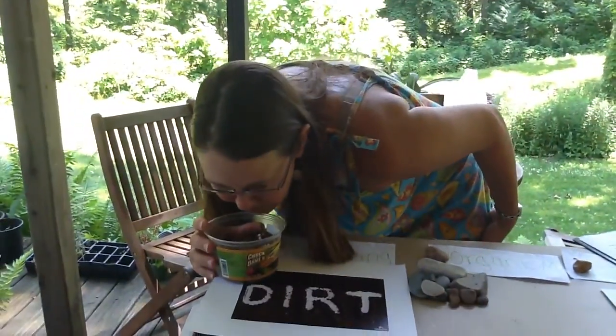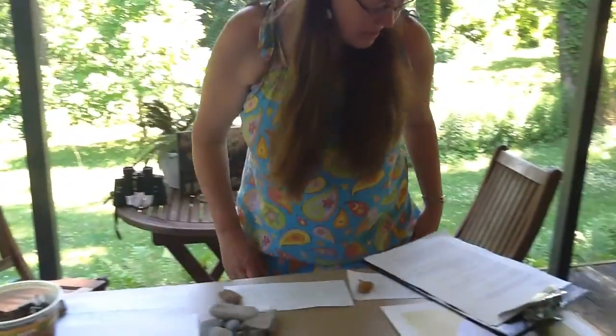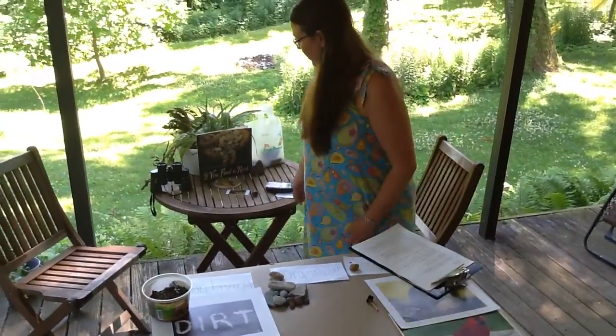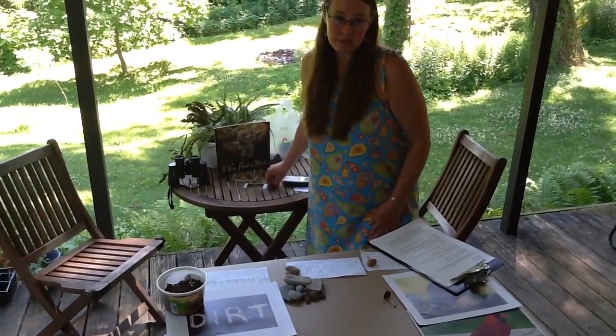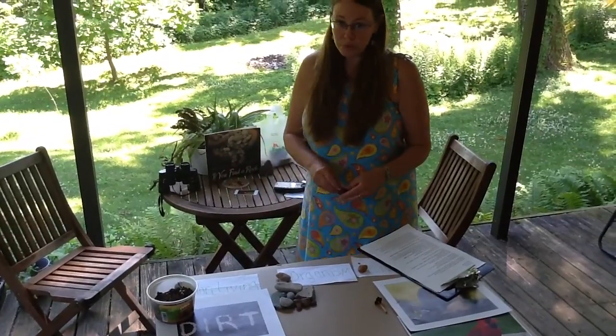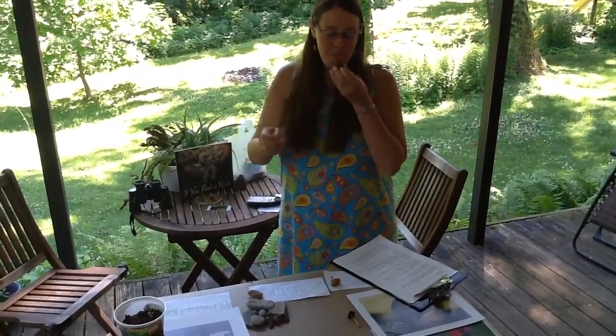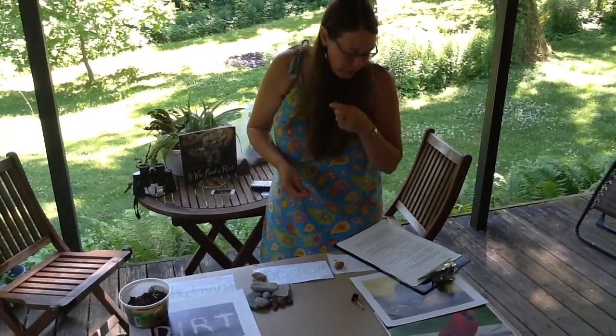All right, and we could smell the dirt. Oh, and we could taste a mushroom. Now, I found a mushroom in my yard. I don't know if it's poisonous, so I am not going to eat anything in nature I don't know. A rule, very good nature rule. I do know I can eat my cherry, so I will do so.